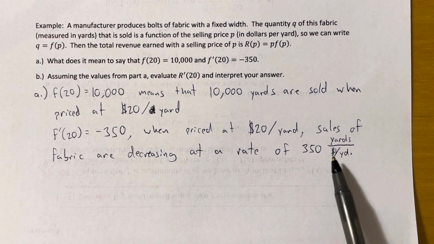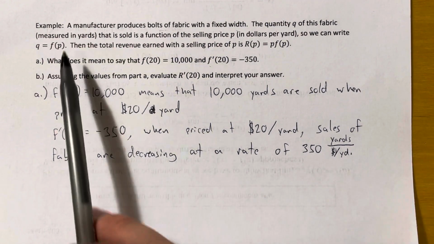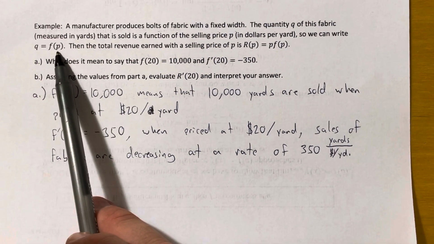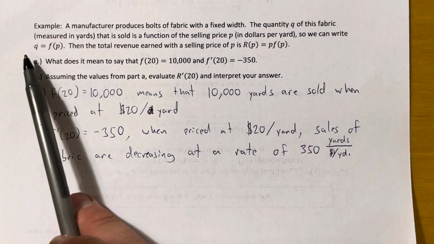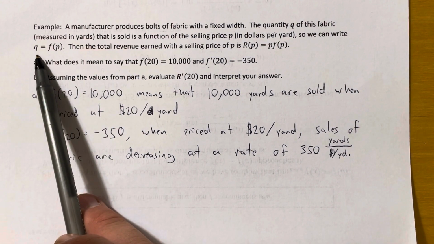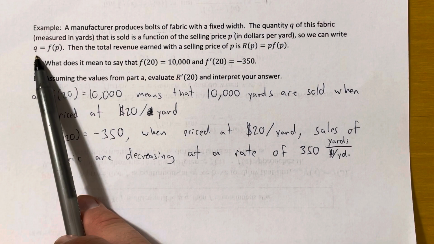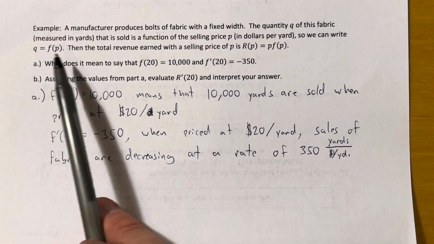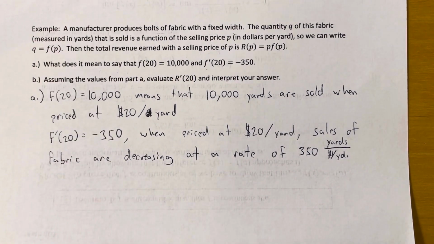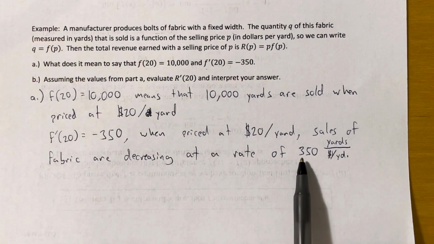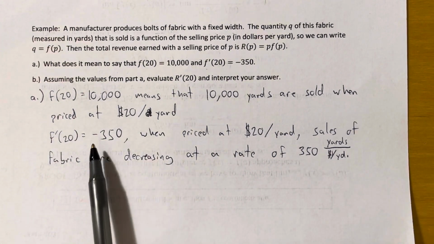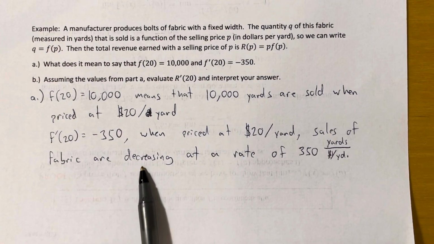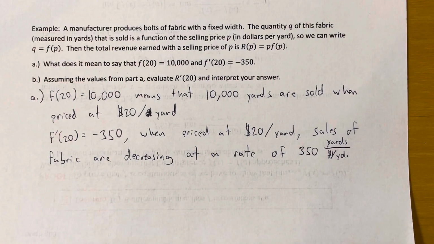is necessary is because one of our quantities here is measured in dollars per yard, whereas the other one is simply measured in yards. So the rate of change that we're talking about here would have units of yards per dollars per yard. Okay, now notice I didn't write negative 350 here because I'm using the negative to interpret this as a decreasing rate of change as opposed to an increasing rate of change.